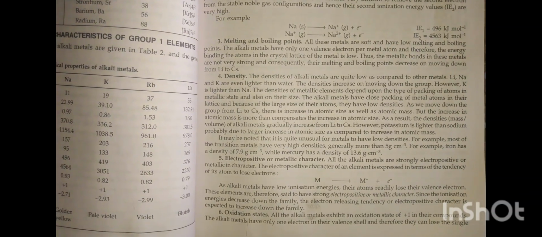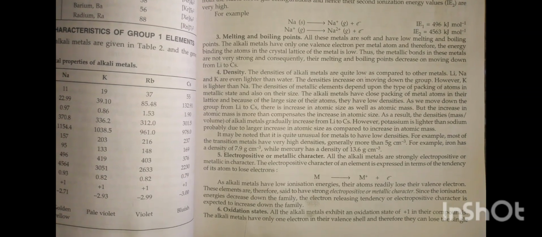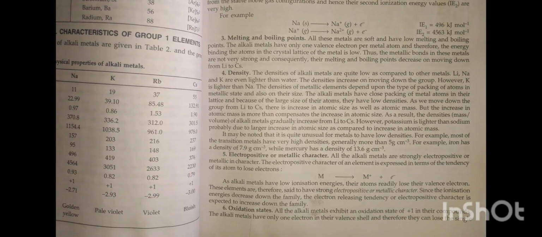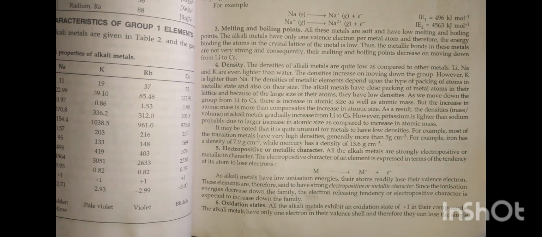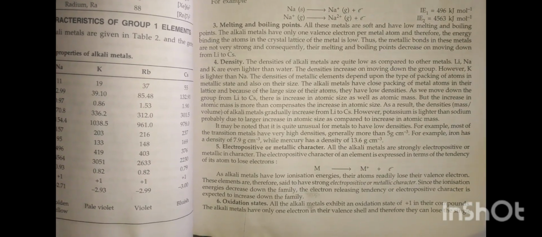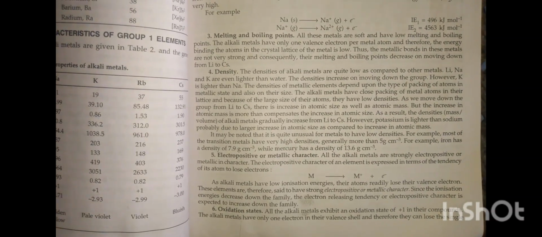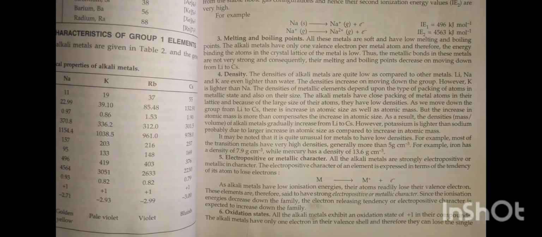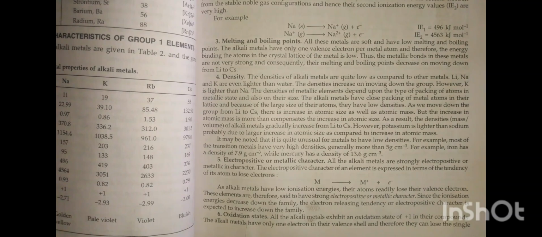Next is electropositive or metallic character. All the alkali metals are strongly electropositive or metallic in character. The electropositive character of an element is expressed in terms of the tendency of its atom to lose electrons. As alkali metals have low ionization energies, their atoms readily lose their valence electron. These elements are therefore said to have strongly electropositive or metallic character. Since the ionization energy decreases down the family, the electron releasing tendency or electropositive character is expected to increase down the family.